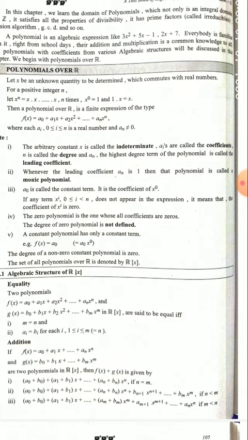It is the coefficient of x raised to 0. If any term x raised to i, i greater or equal 0 and less than n, does not appear in the expression, it means that the coefficient of x raised to i is 0.